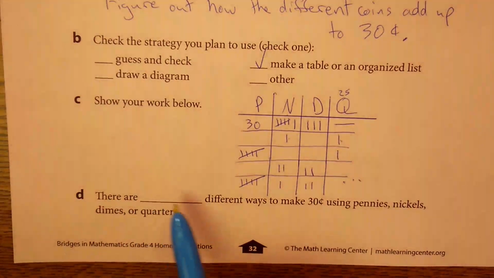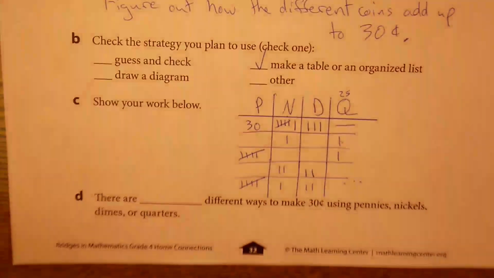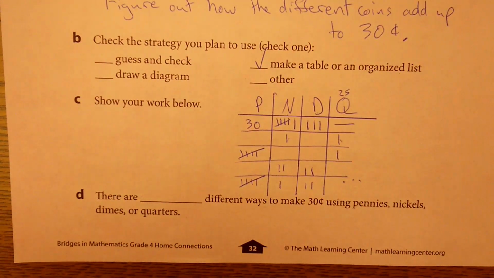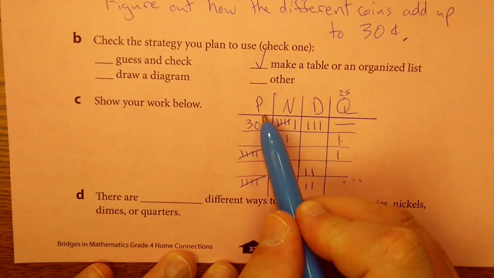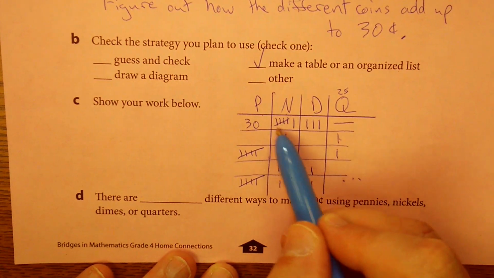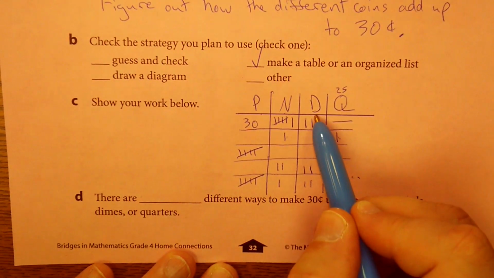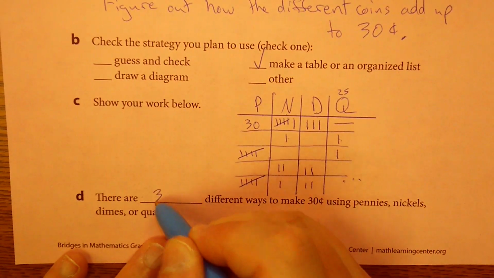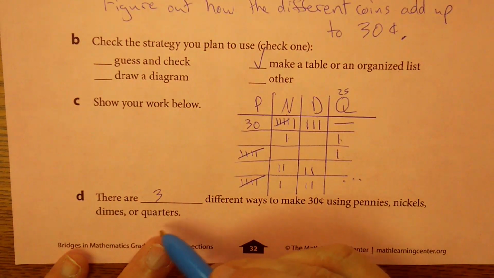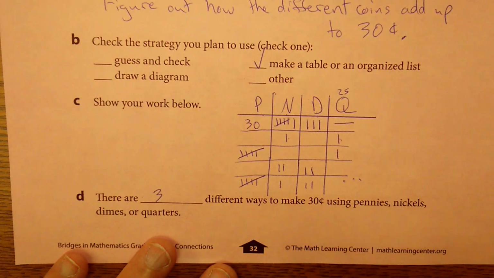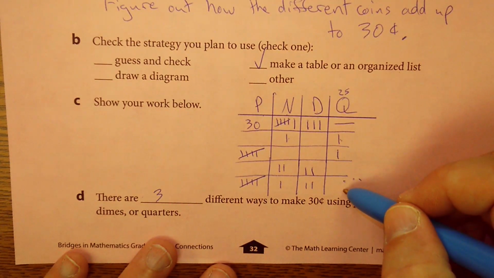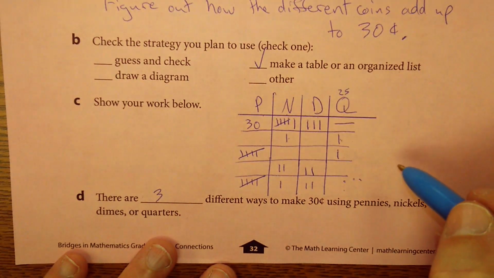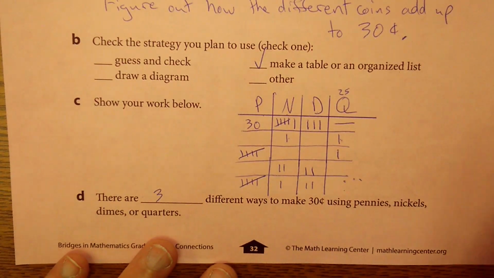Now, there are blank different ways to make 30 cents using pennies, nickels, dimes, or quarters. Well, if we are only going by using singles, I could do 30 pennies, 6 nickels, or 3 dimes. You could say that there's only 3 ways using only that type of coin, right? But there are many more ways that we could do it with dimes, nickels, and pennies and quarters if you can combine them into different ways.